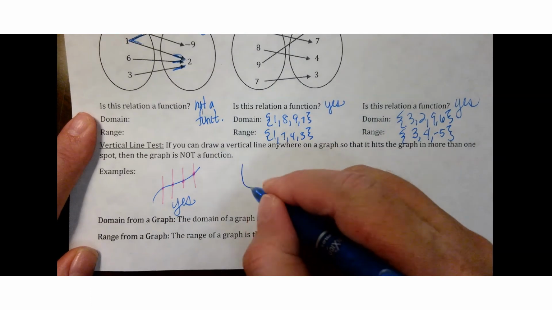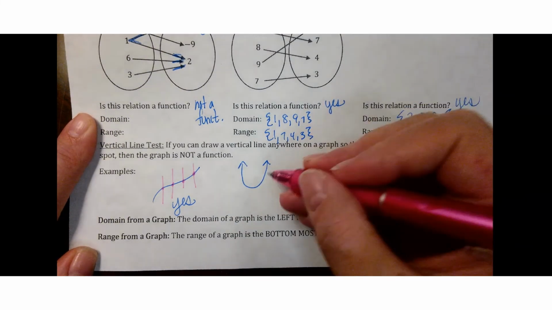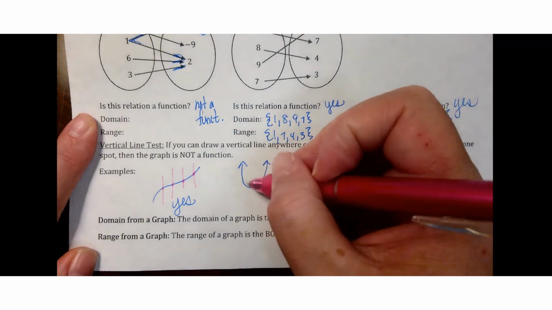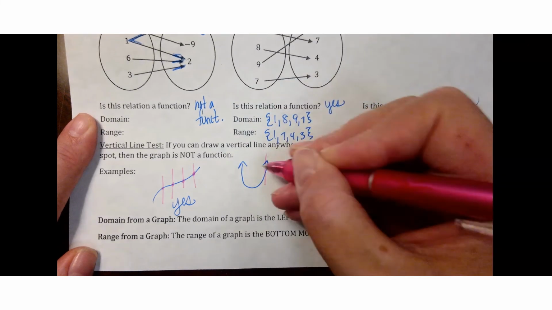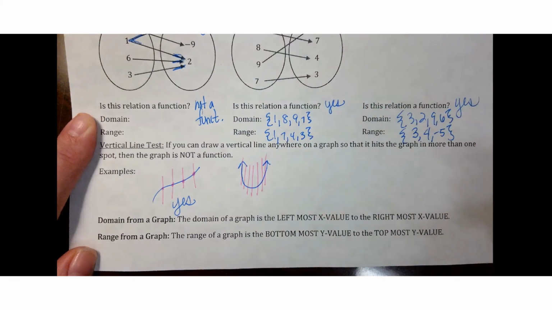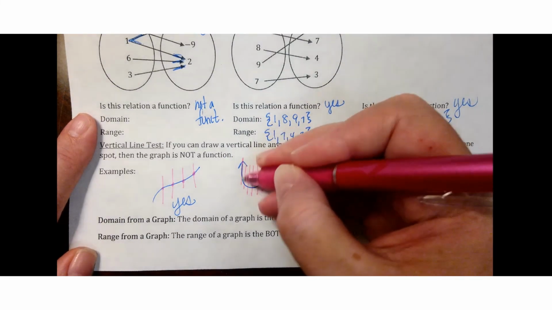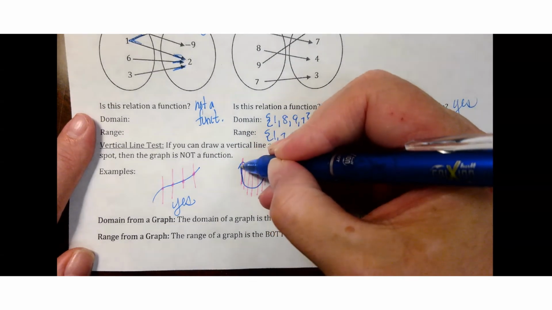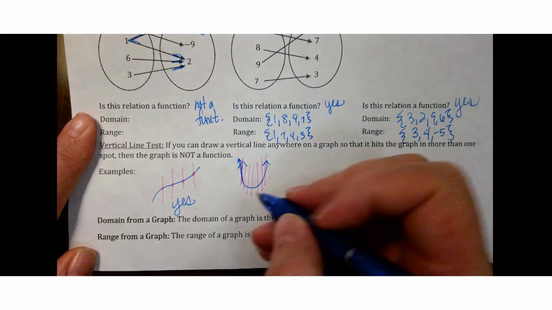What about our standard parabola shape? Is that a function? Let's see. Now we need to keep in mind that this is going up and up and up, and that this is going up and up. And at the same time of going up, it's also going out slightly. So if I was to draw these lines, it still is only hitting it one time. Even though this looks like it gives the appearance of it hitting more than once, again, remember that this graph is going slightly to the left as it goes. So is this a function? Yes.